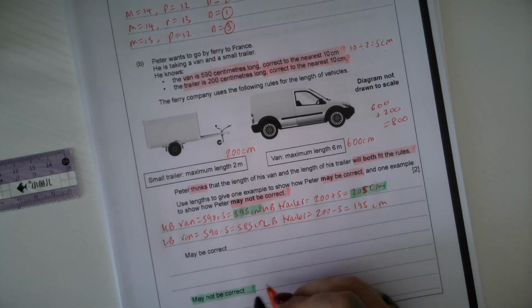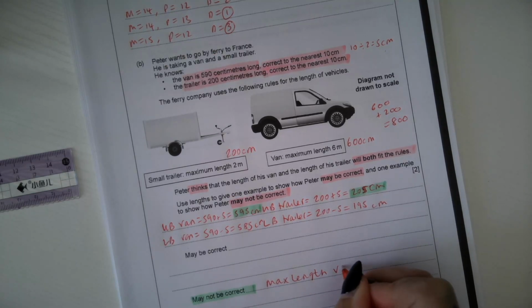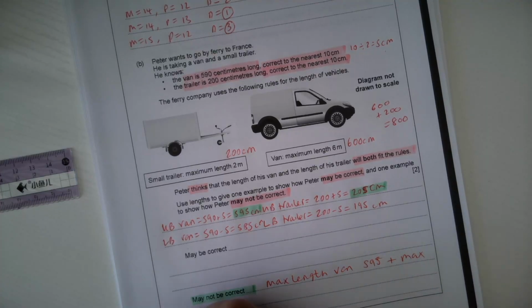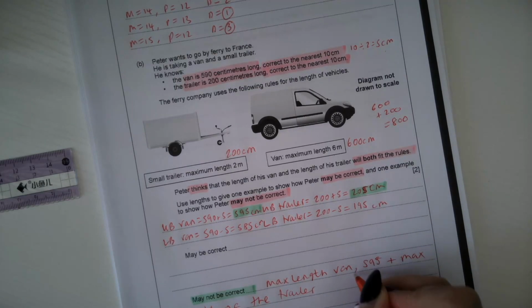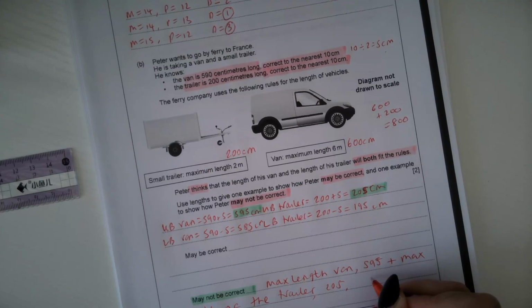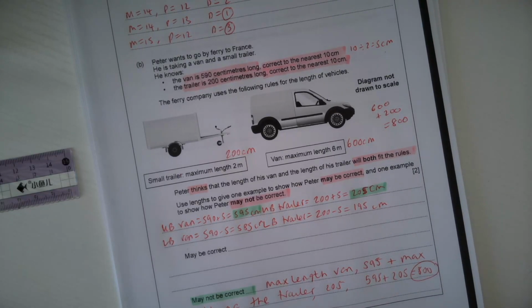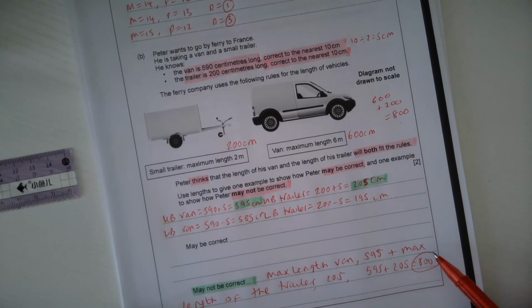Upper bound of our van, so maximum length of the van is 595 plus the max length of the trailer, which is 205. Well, 595 plus 205 equals 800, so this may not be correct because we're pushing it very much to the limit of the maximum, okay?